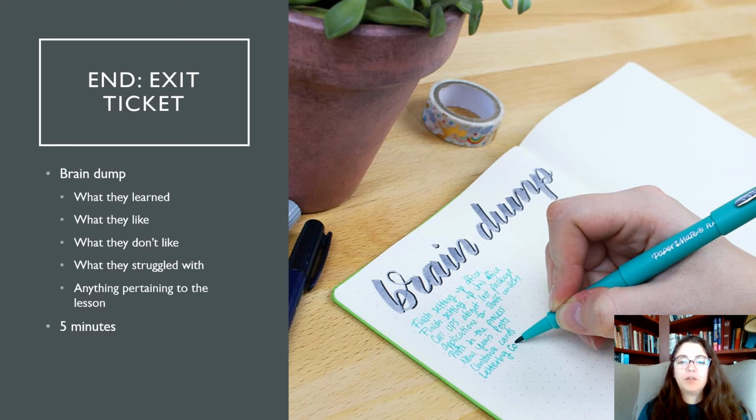Exit tickets will allow the students to reflect on what they've learned and will allow me to determine the knowledge that they gained and whether they're struggling with any content. This helps me in that I can compare the exit ticket to their introduction assignment and see whether they gained any new knowledge. The brain dump will be collected and would just be used for comparison. It won't be counted as a grade.